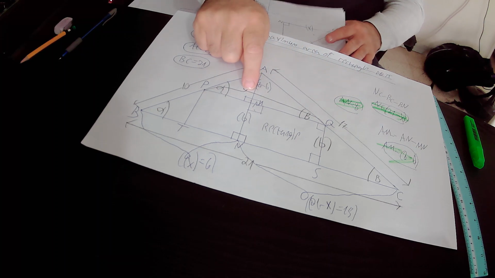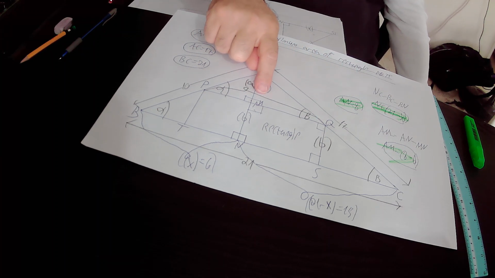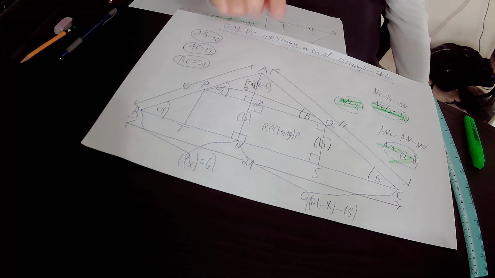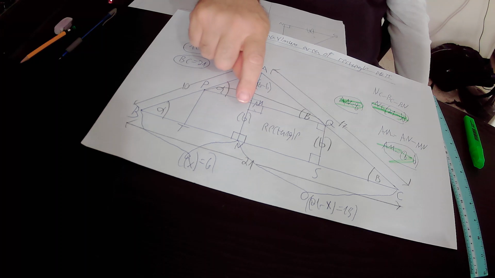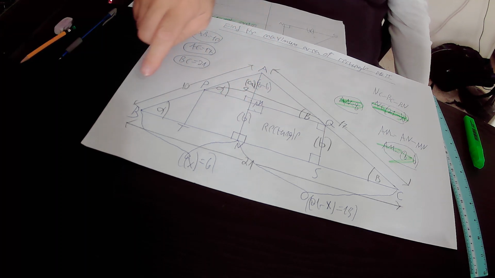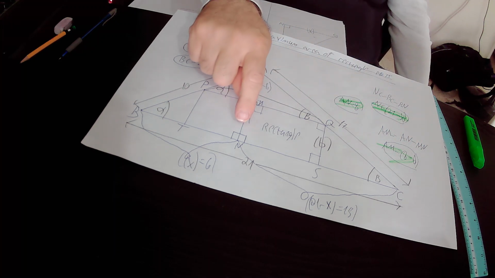So this angle equals 90 degrees, and this angle also equals 90 degrees according to our construction. We define the touching point of the perpendicular from point A and PQ as M. In the next step, we extended the perpendicular AM by a straight line until it touches side BC, and this touching point is point N.